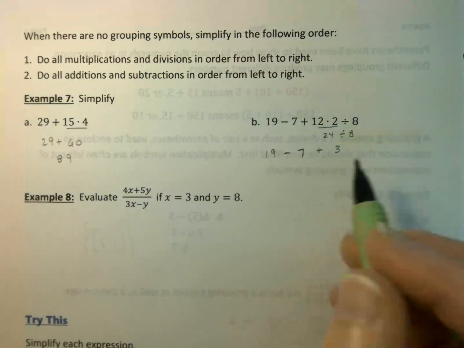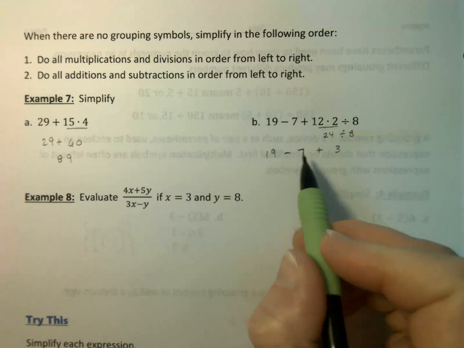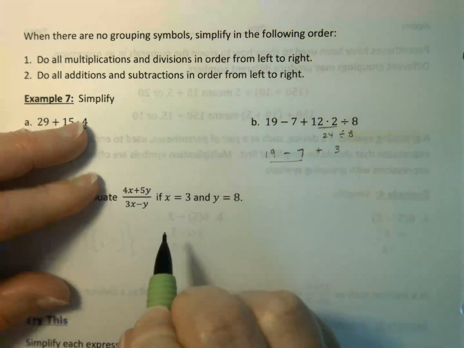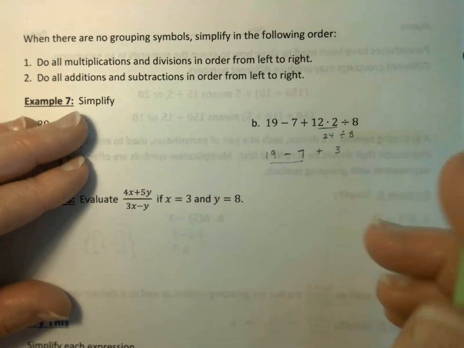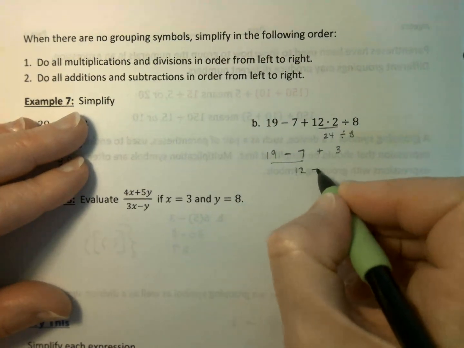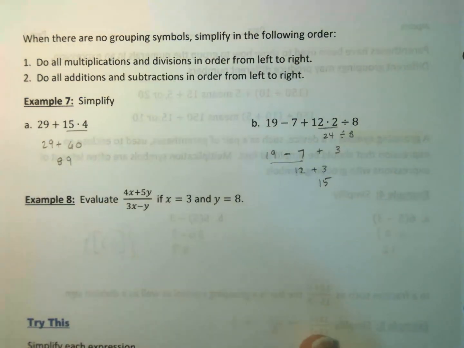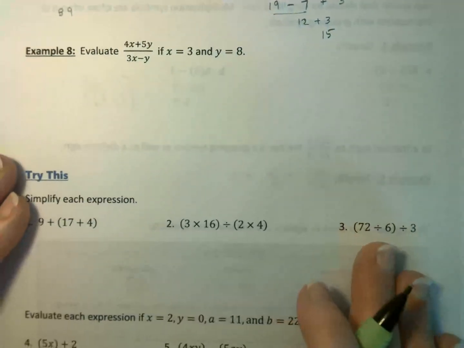Okay, so now I'm going left to right, and here's an example where I have subtraction before addition. I have to go left to right, so this has to be done first. So 19 minus 7 is 12, and then 12 plus 3 is 15. Okay, let's look at example 8.